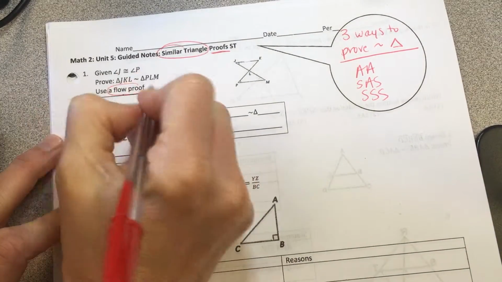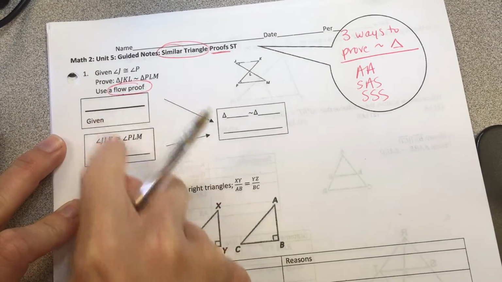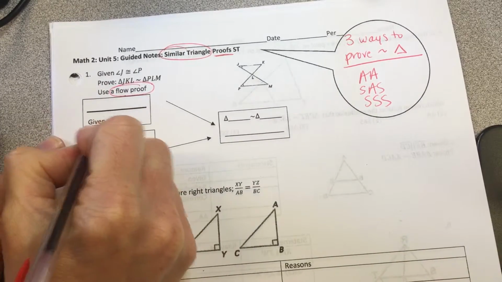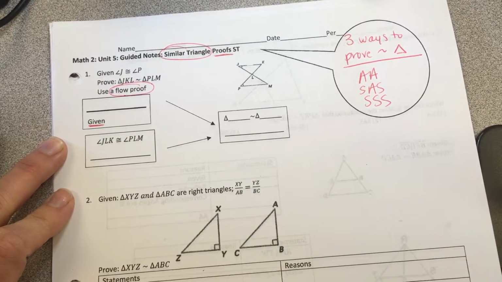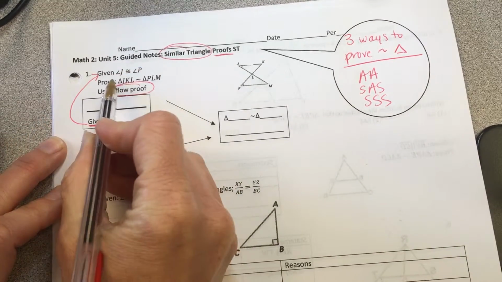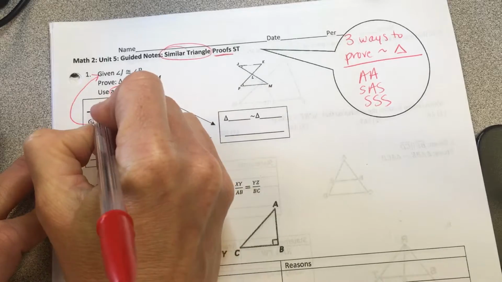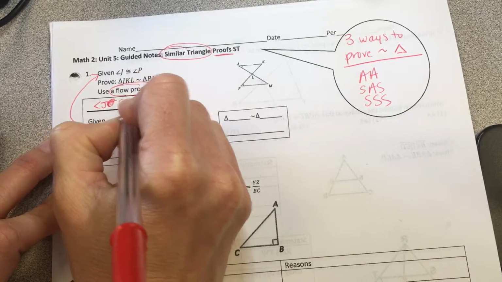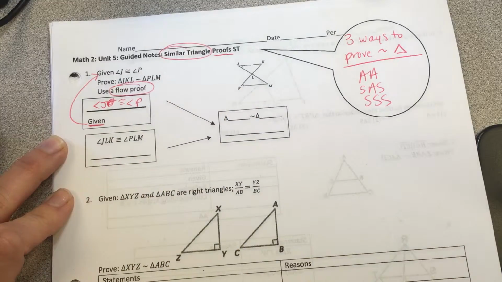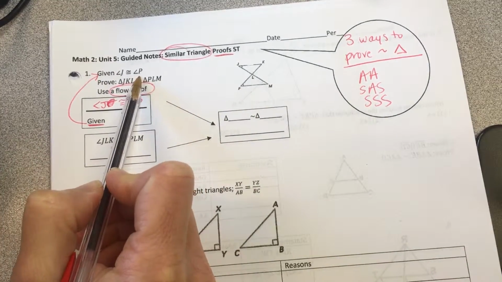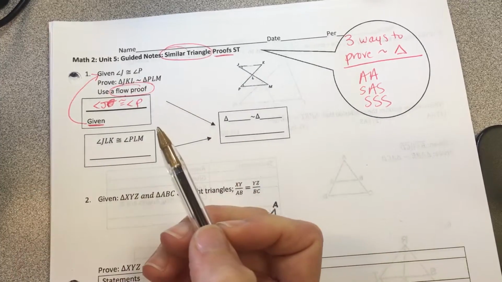It says use a flow proof, which just means that you do these 2 boxes and then follow the arrows. What have they given you? Very good. So you go back up here and look. Angle J is congruent to angle P. That's what they always do, give you a piece of information.